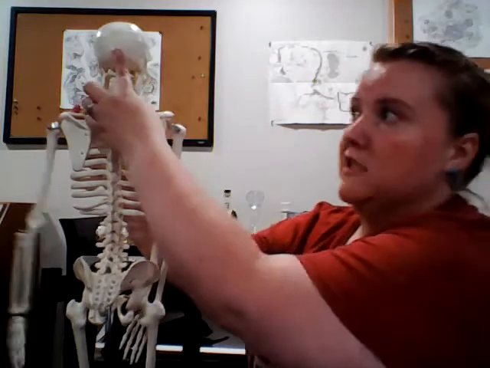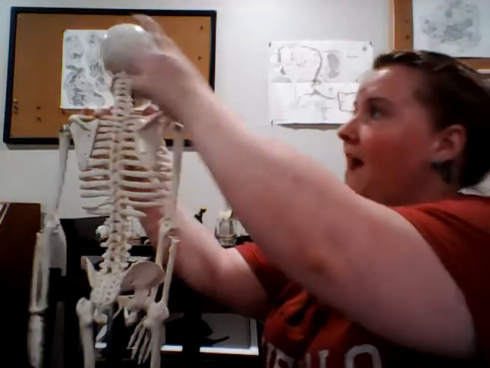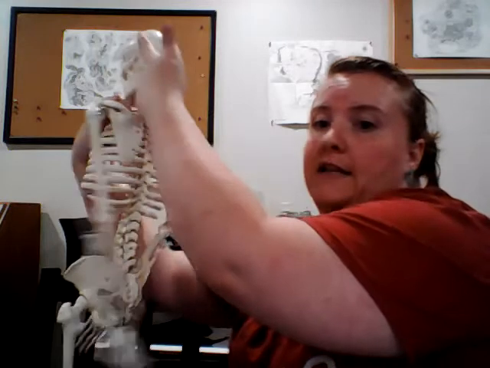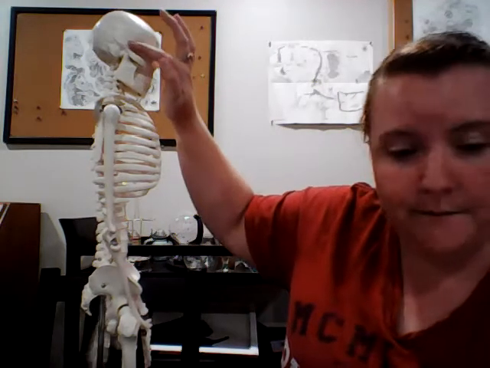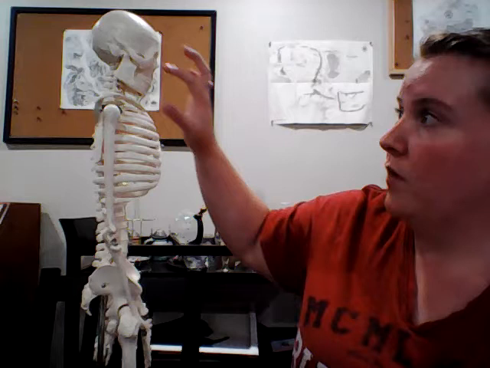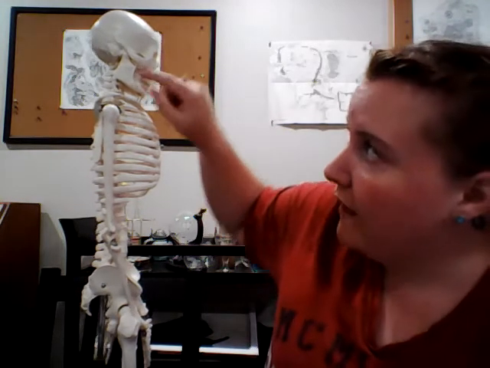We have our cranium up here, and in the back, we have our occipital bone. We have our parietal bones right here on the sides, our left and right. We have our frontal bone here. We have our temporal bones here on the sides. And then we have our sphenoid bone right here. We have our ethmoid bone, which is more in the back. It's hard to see back there.